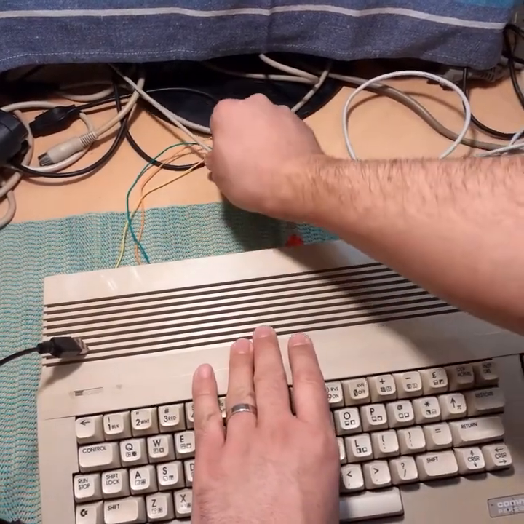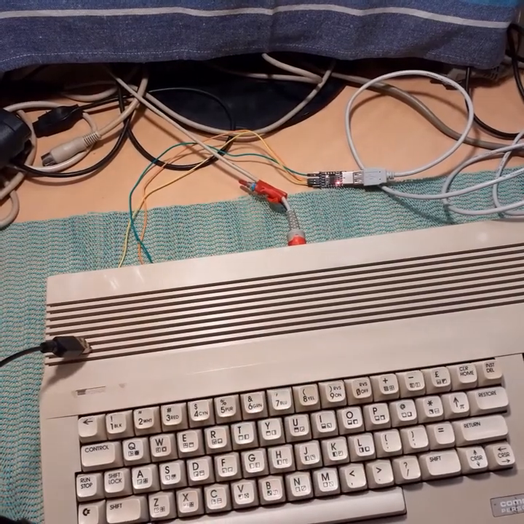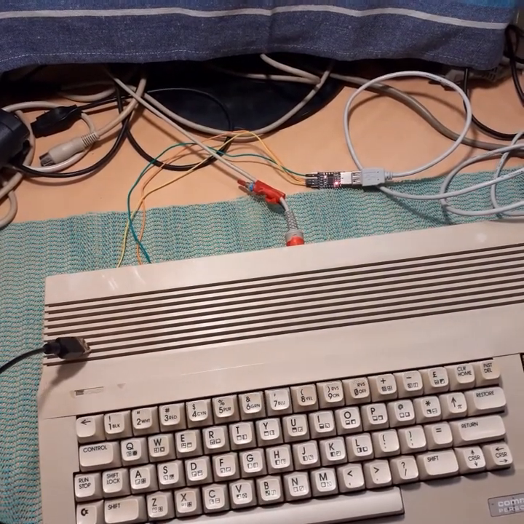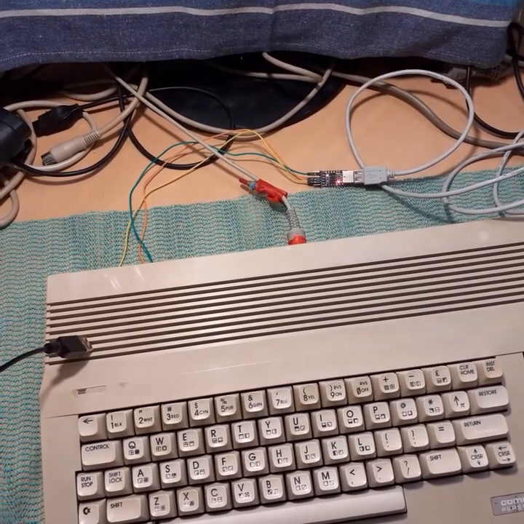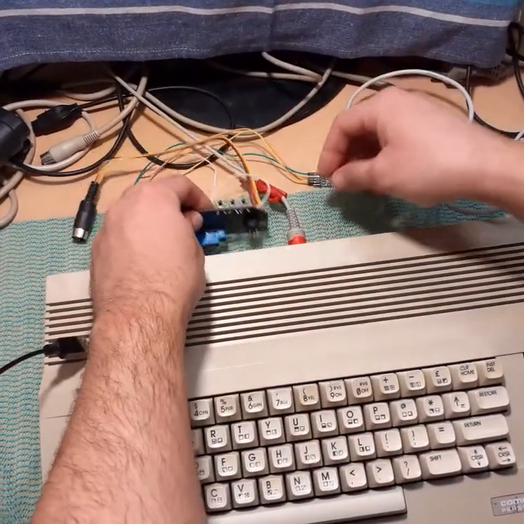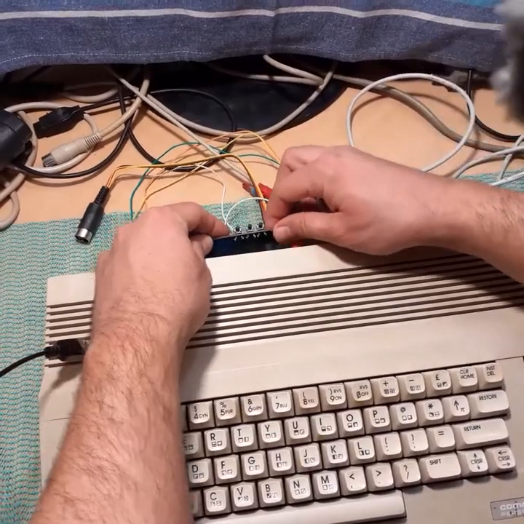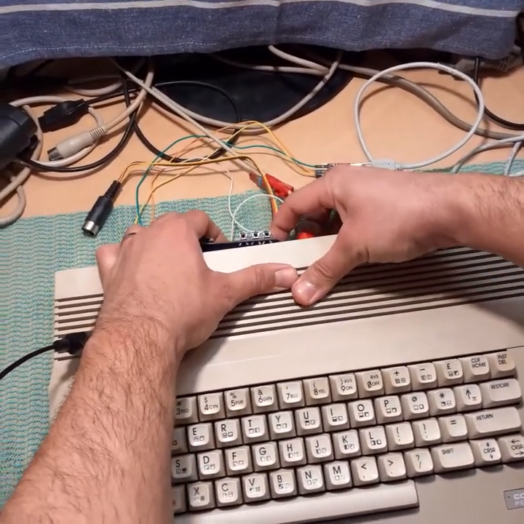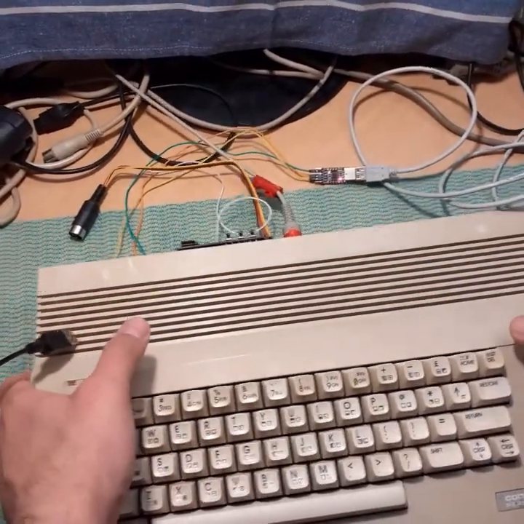connect the cable, and we will need some programs. So we need this little thing.